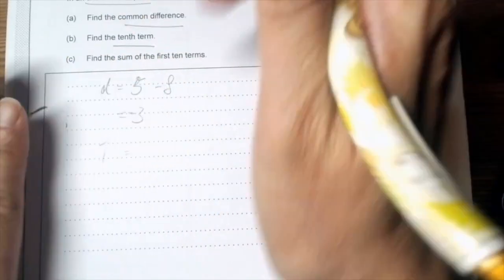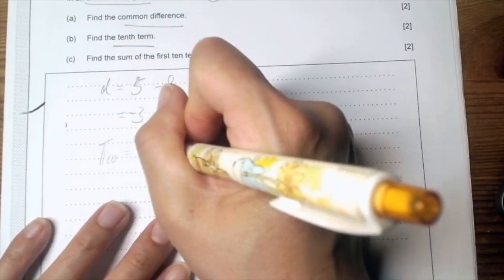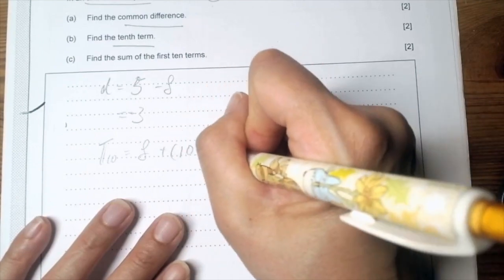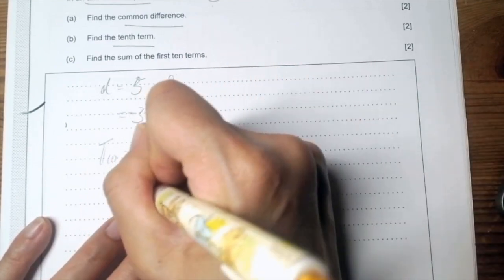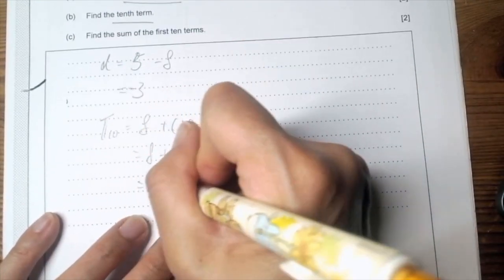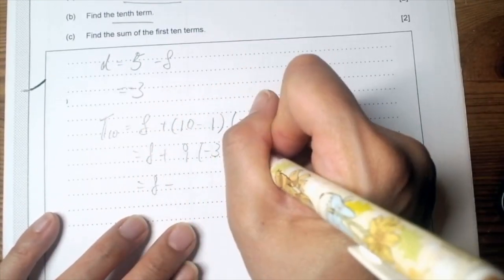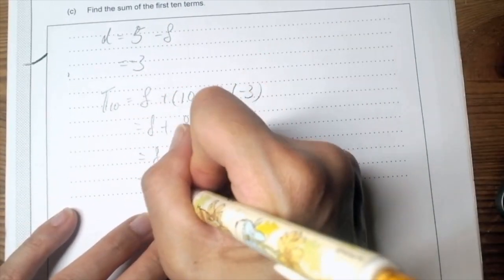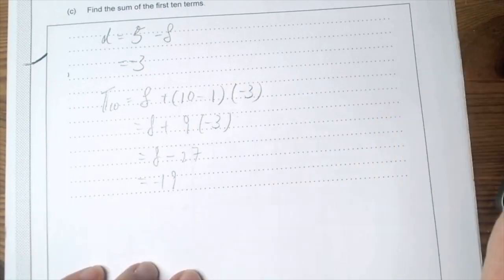Alright, and the 10th term, with Tn equals the first term plus (n minus 1)d. For the 10th term I just use 10. So I got 8 plus 9 times negative 3. So 8 minus 27. I should get negative 19.